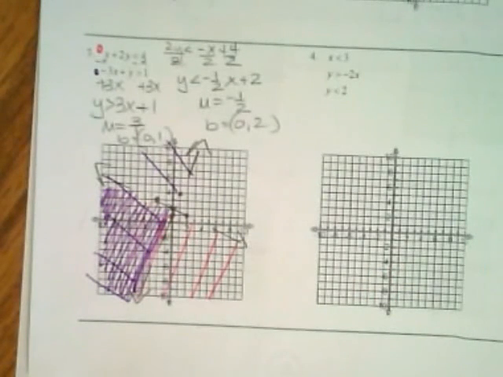Okay. Again, we were trying to find the solution to the system of inequalities. We are finding the area where these two graphs overlap. Now think about it. Could there ever be a time where they don't overlap? I want you to think about that and bring that answer to the class tomorrow.